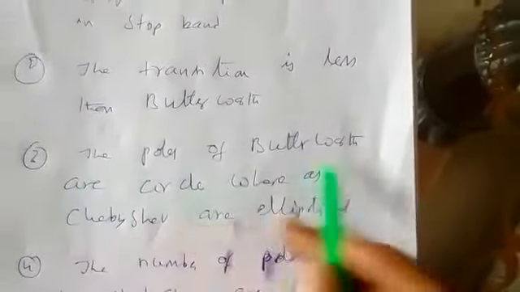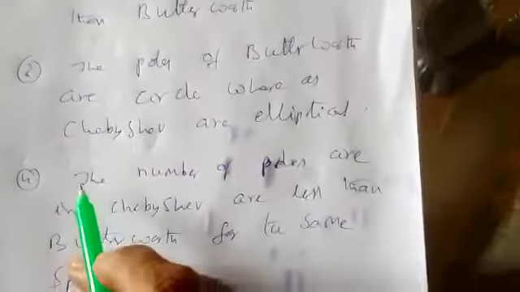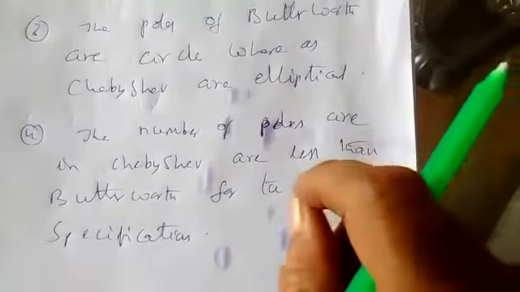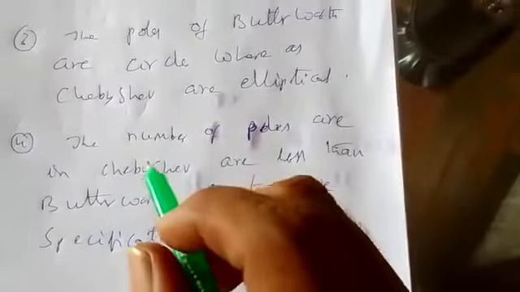Next, the poles of the Butterworth are on a circle, whereas the Chebyshev filter poles are on an ellipse. And the final point of these advantages: the number of poles in Chebyshev is less than in Butterworth for the same specification. If you calculate the number of poles for the same specification, Butterworth needs a very high number, whereas Chebyshev has fewer poles.